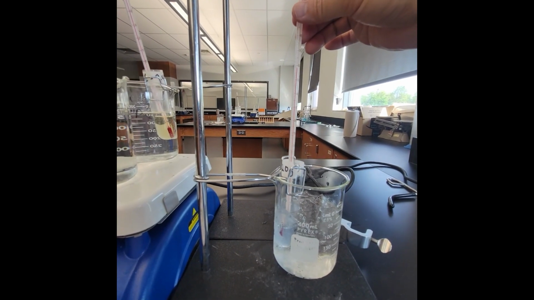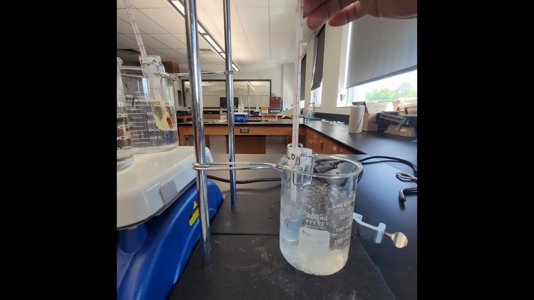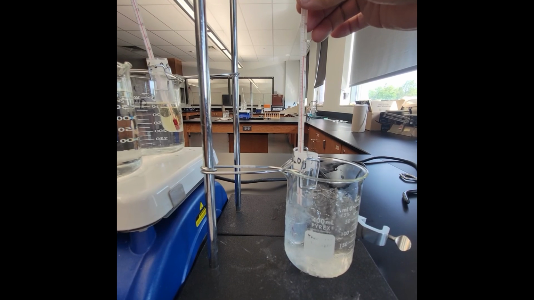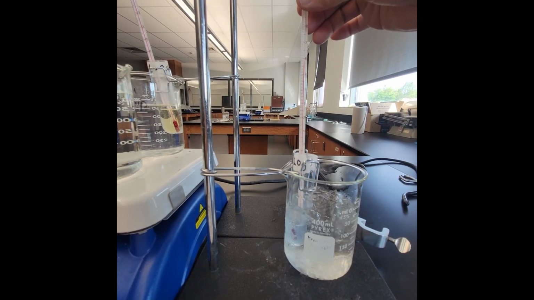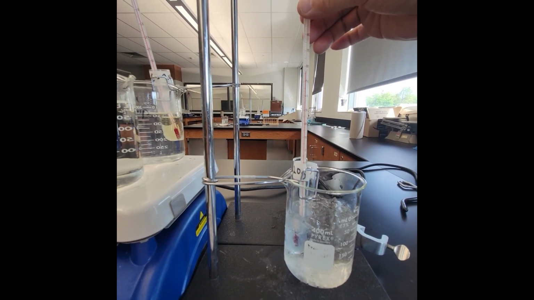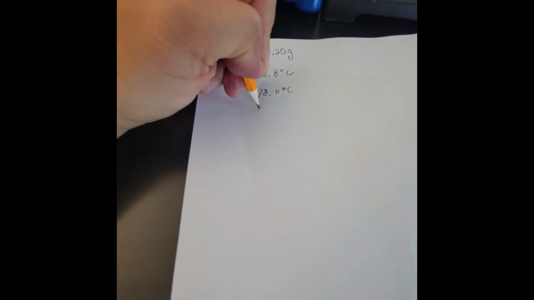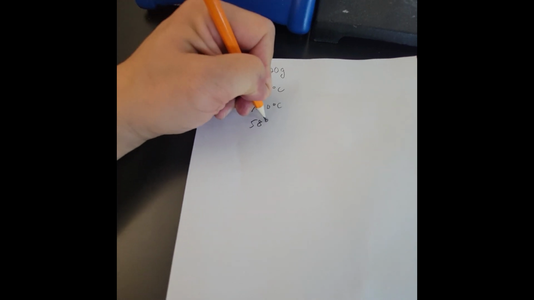I gotta make sure the chemical's fully submerged under the ice bath and my thermometer is submerged under the chemical without touching the sides of the test tube. So I'm already at 58. This may not be regular increments because I'm working by myself.